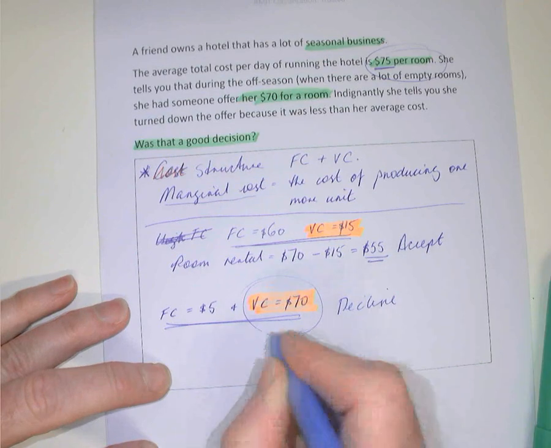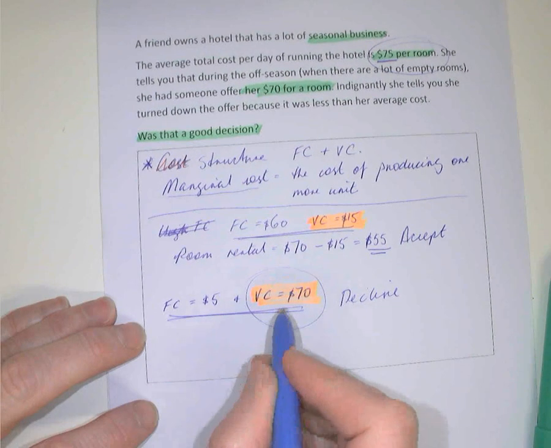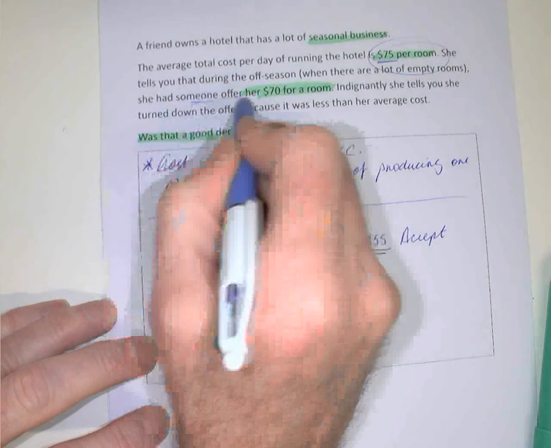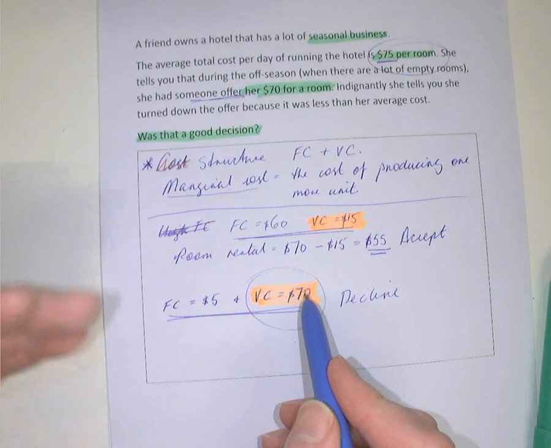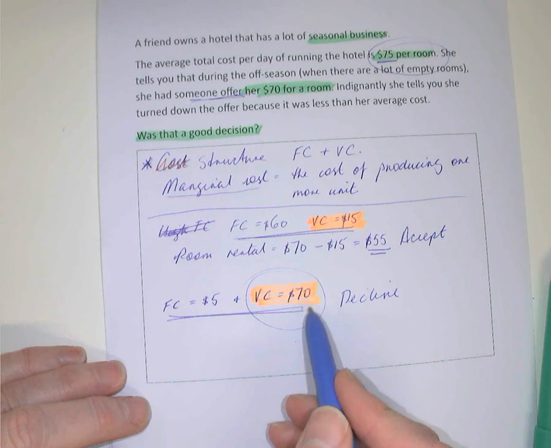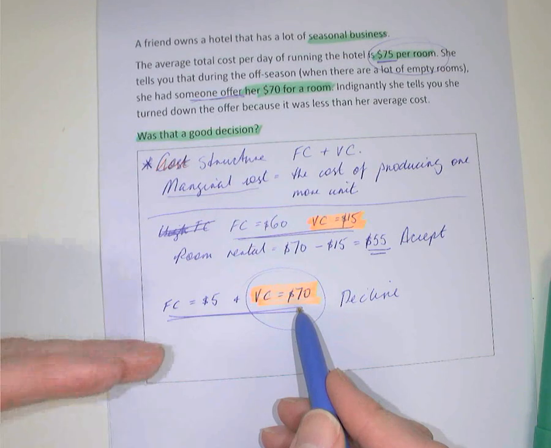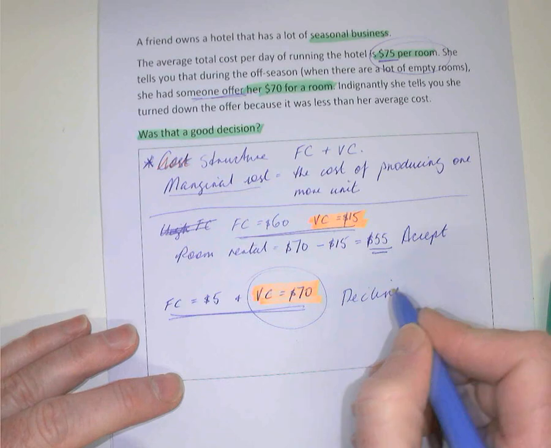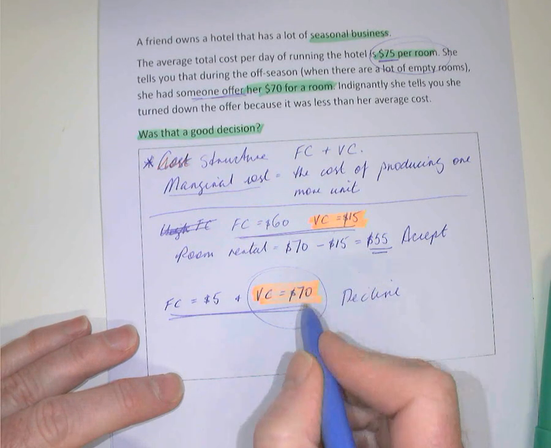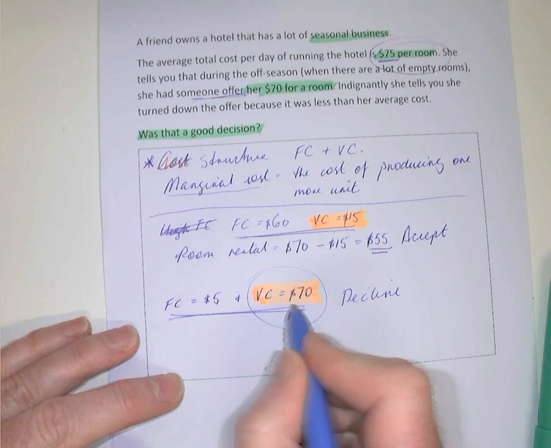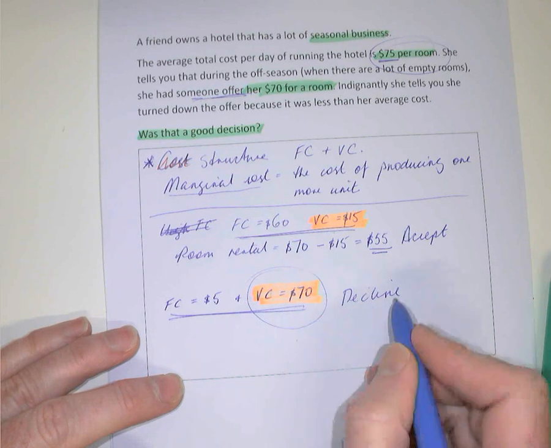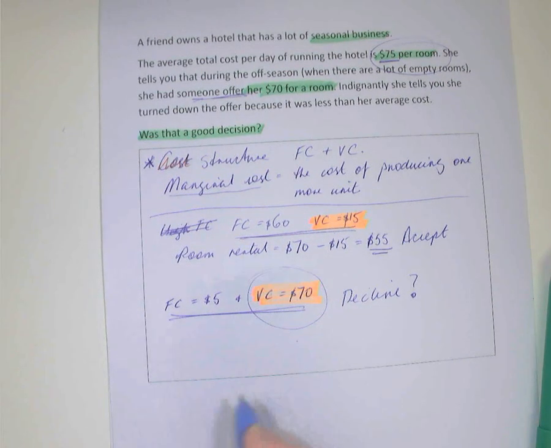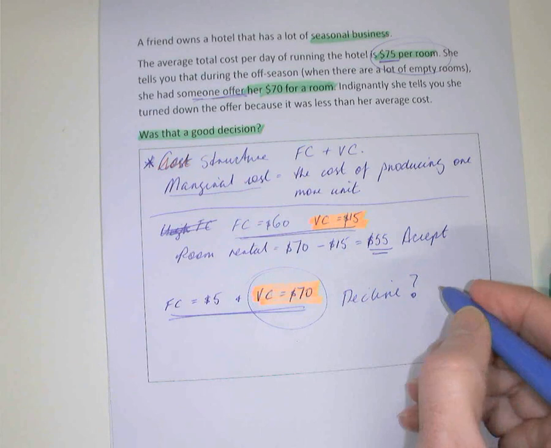Now, I'm declining this based on cost only. Some people may argue that it would be goodwill for the business to take the offer. They may refer another person who might be willing to come to the resort as well. In this case, we decline it because our variable cost equals our revenue. So we can have a question mark about it. Some people say yes, some people say no. I'd say no, decline.